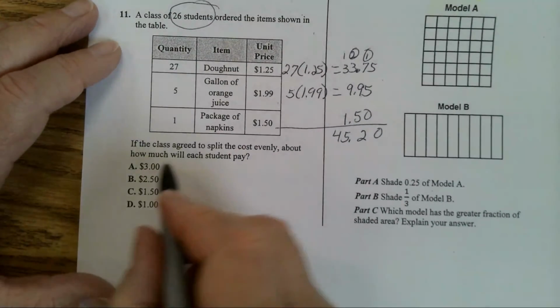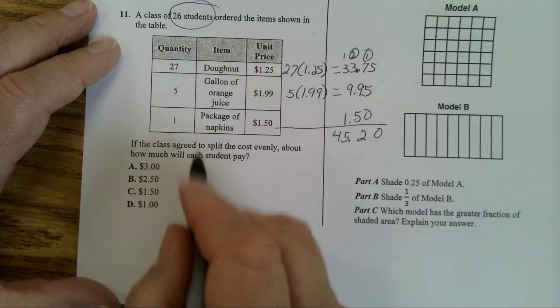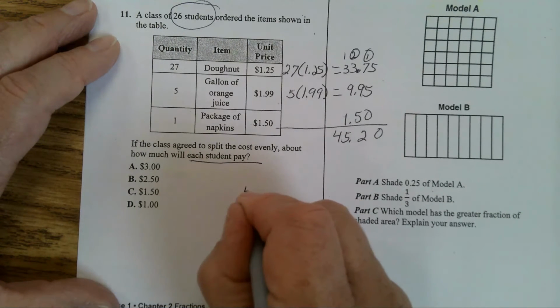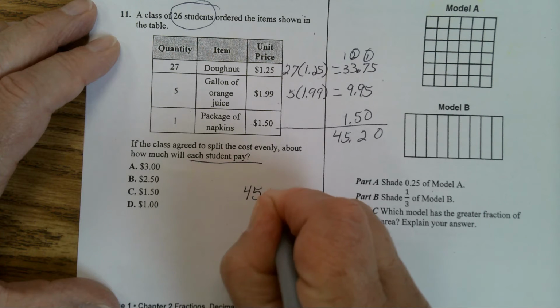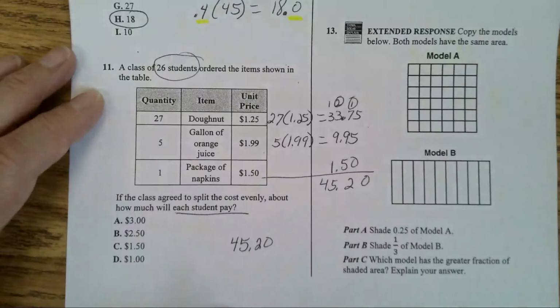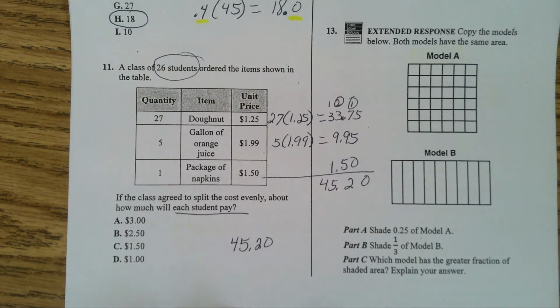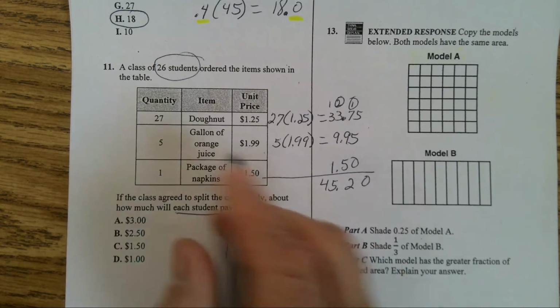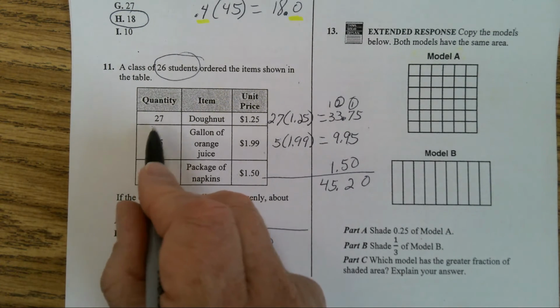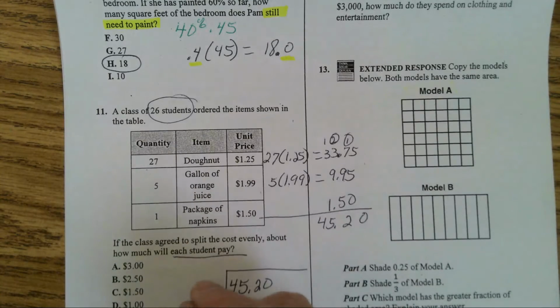No. They want to know how much each student will pay. What do you do with $45.20 to figure out how much each student will pay? Divide it by 26. That's right. Don't divide it by 27. That gets confusing. 26 kids.